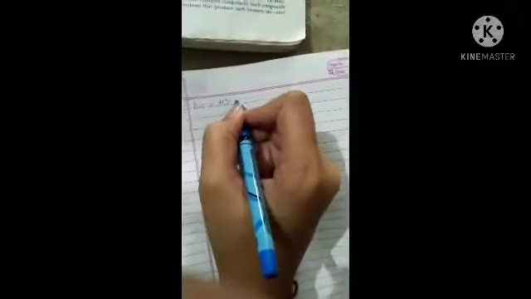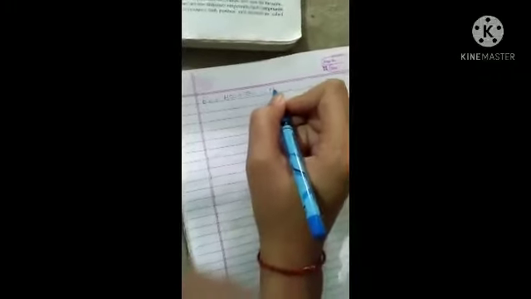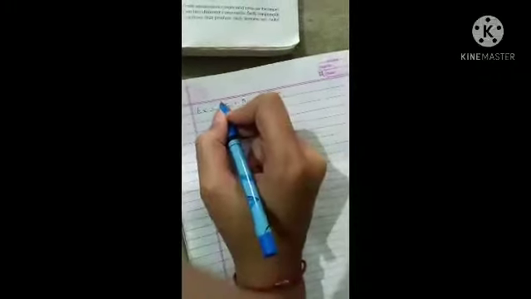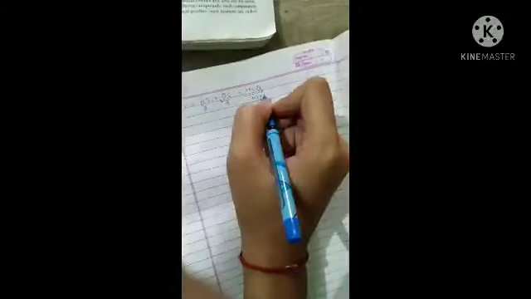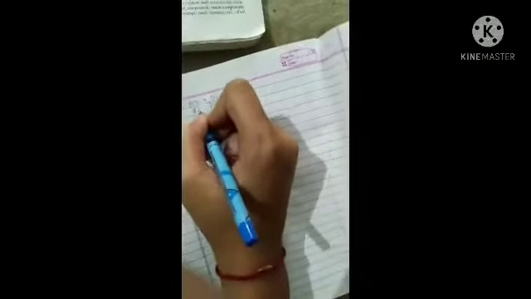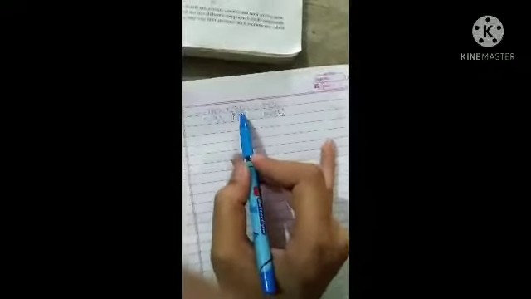For example, I'm writing here H2 plus O2. It forms H2O. They both are in gas form and this is in water form, or you can say liquid form. So when these two, H2 and O2, which are substances, undergo a change, it forms H2O, which is a liquid. So this is a chemical equation.